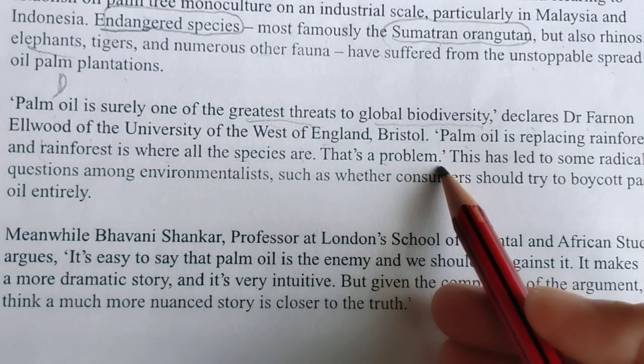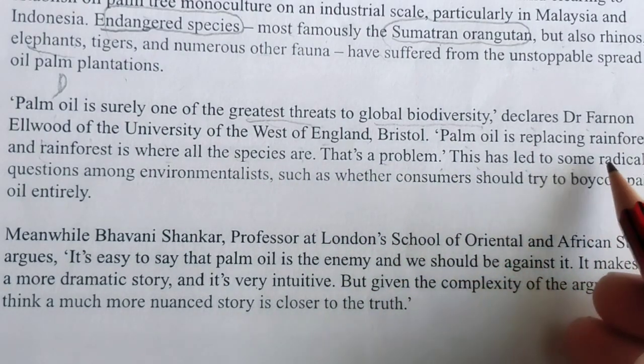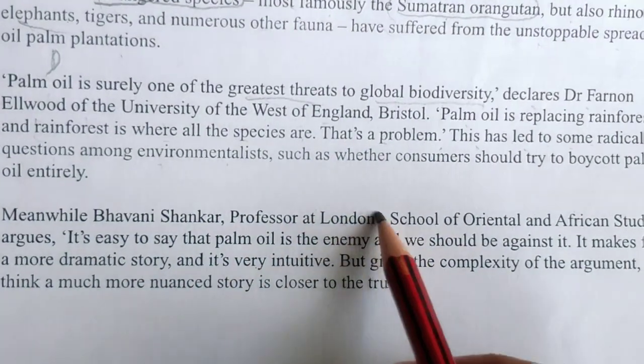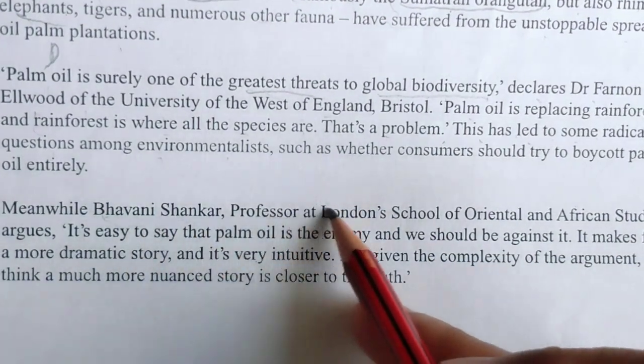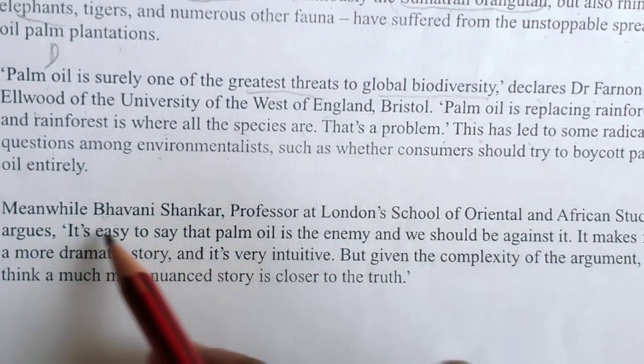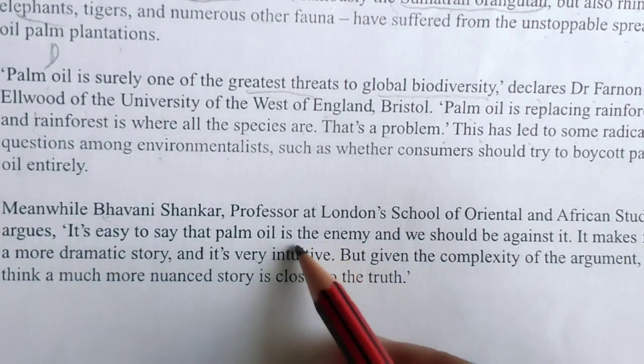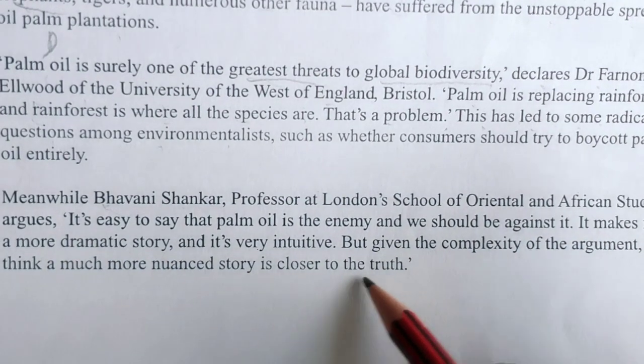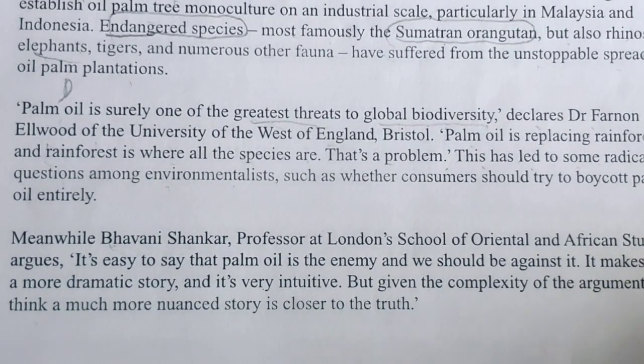That's a problem. This has led to some radical questions from some environmental groups. Bhavani Shankar, professor at the School of African Studies: it is easy to say palm oil is the enemy and we should be against it. It makes for a more dramatic story, but ignores the complexity of the argument.